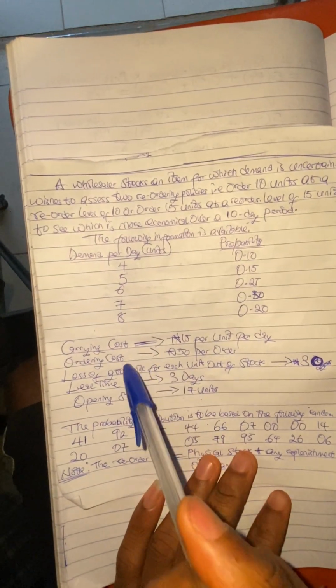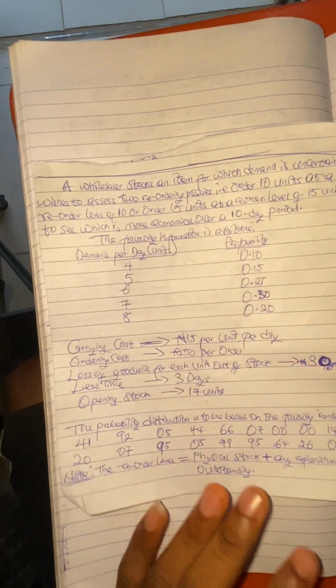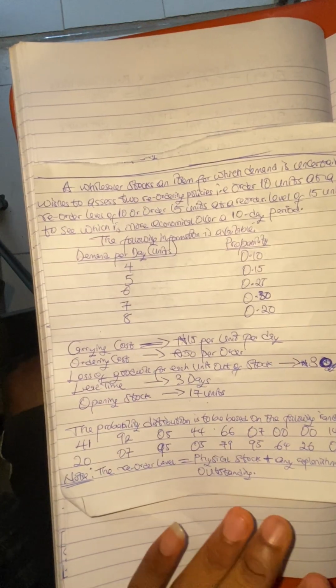We have your ordering cost. Ordering cost, just as the name implies, talks about the cost you incur when you order goods.